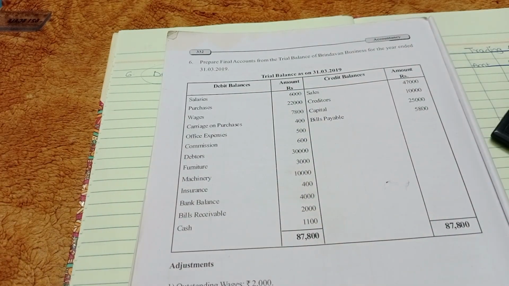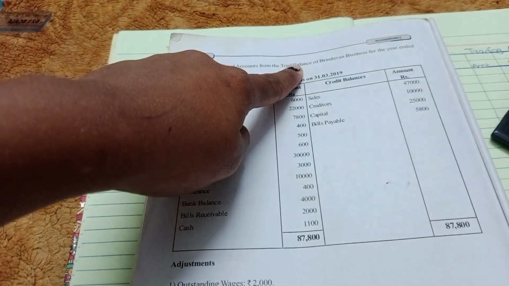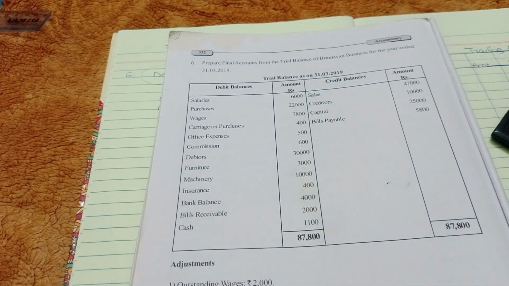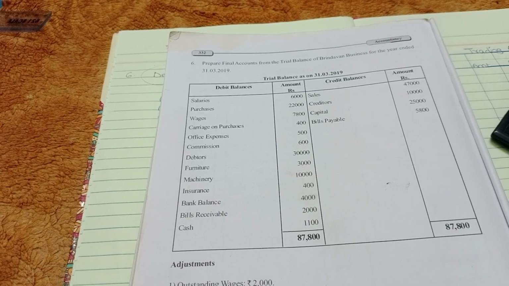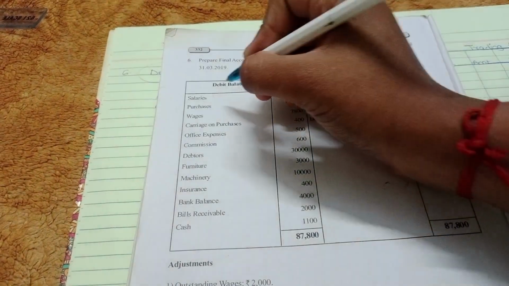Here see, prepare final accounts from the trial balance of Brindavan business for the year ended 31st March 2019. They have given a trial balance. We need to do the final accounts, it seems. Salaries, is it related to the trading account, profit and loss account, or balance sheet? It is related to the profit and loss account, because salaries are paid to the employees in an organization, in a company, right?